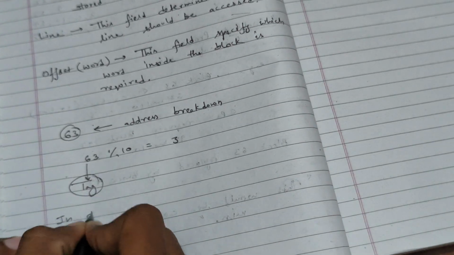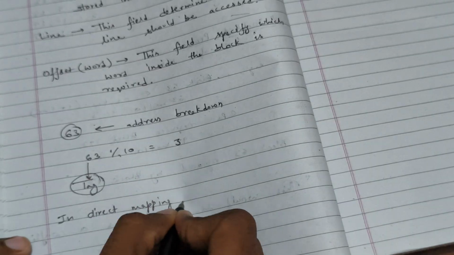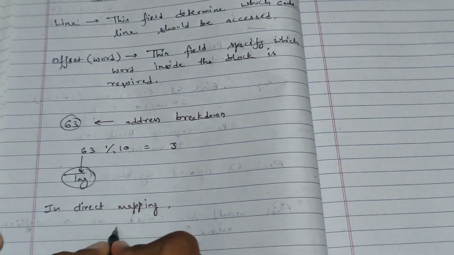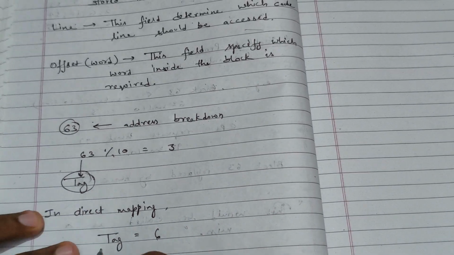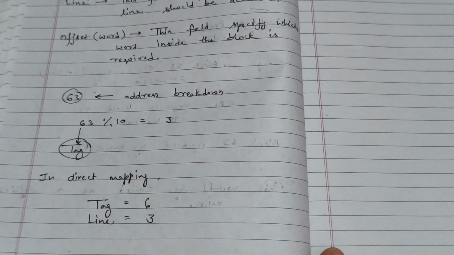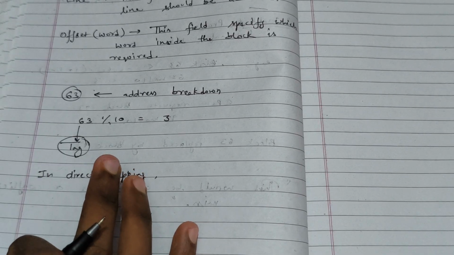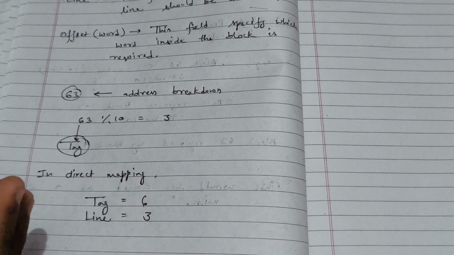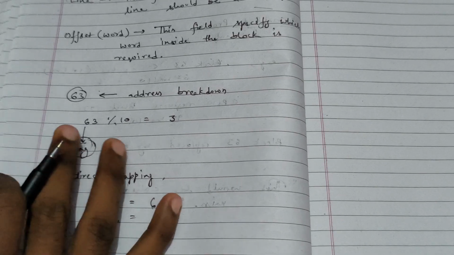So in direct mapping, tag is equal to 6 and line is equal to 3. Good. So this block from the main memory would be stored in cache line 3.